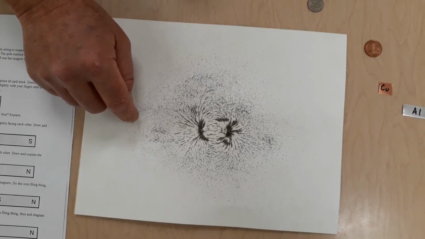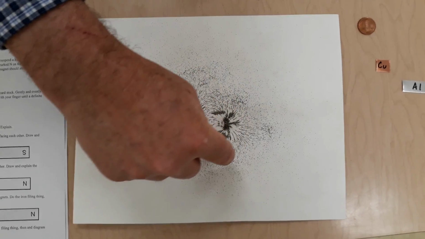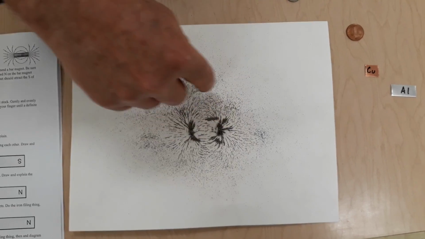There you have it. So you can see it emanates out from the north back to the south, out from the north back to the south.